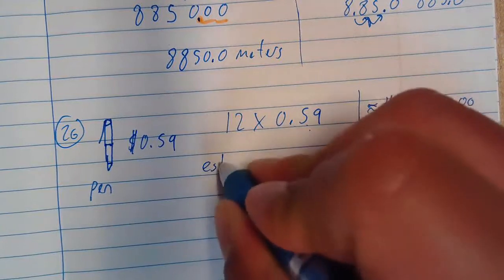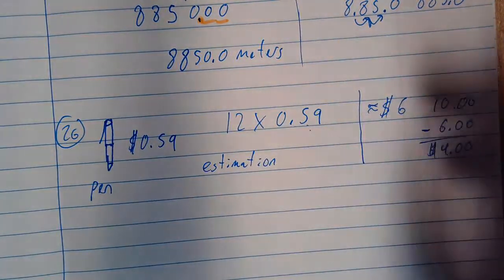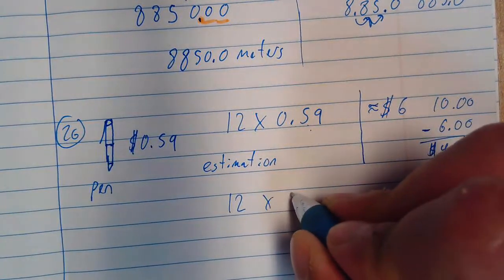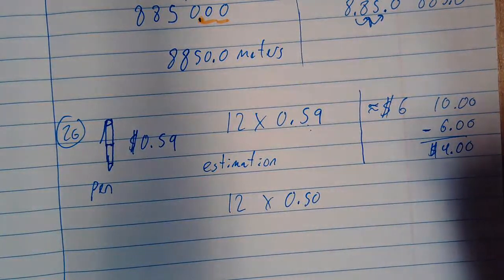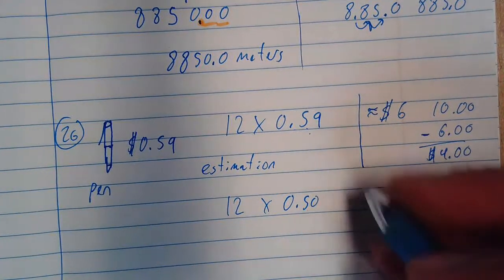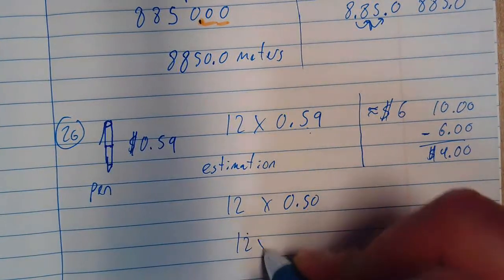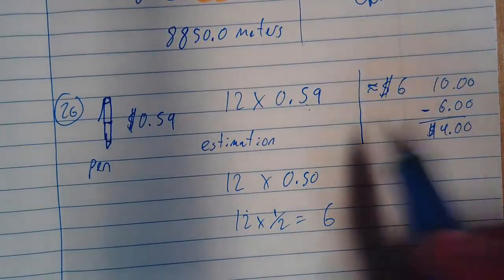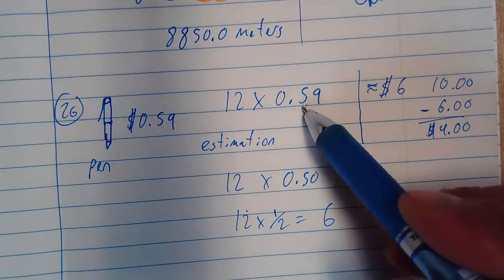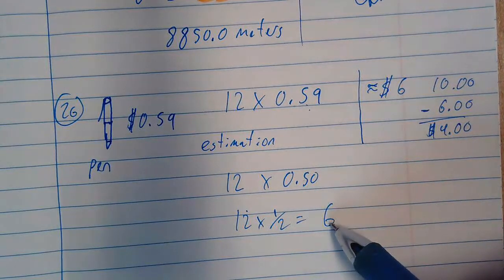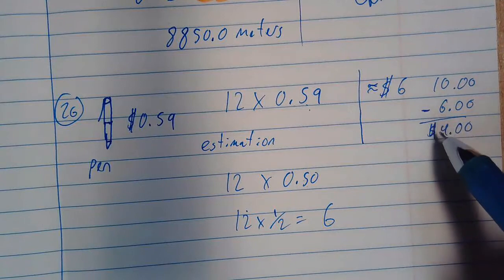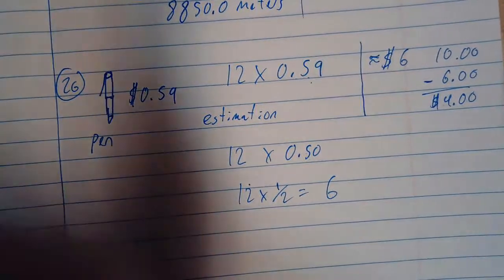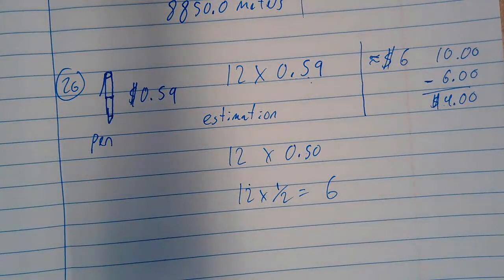You're like, what did he just talk about? Quick estimation. I know some of you just want to do the math. But let's think about this. 12 times about 50 cents, right? 50 cents is half. 12 times half would be about 6, and that's where I got the 6 from. Now, the pens were more than 50 cents. So I'm actually going to spend more than $6, which means I'm going to get less change. Okay? It's just a real quick check to see if your answer is going to be reasonable or not.